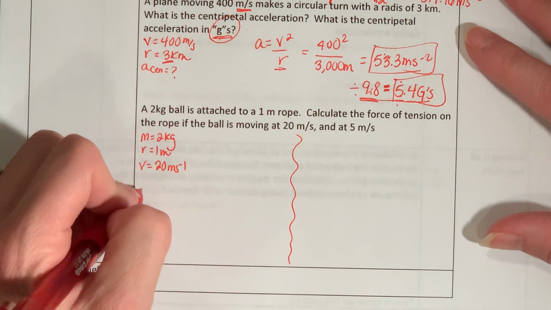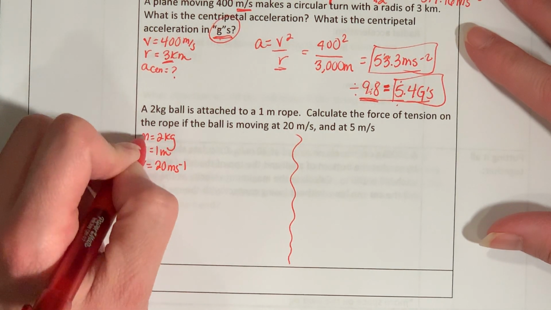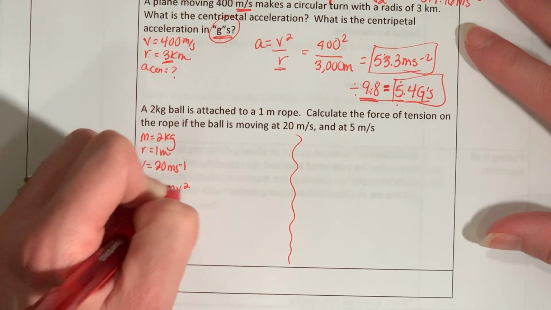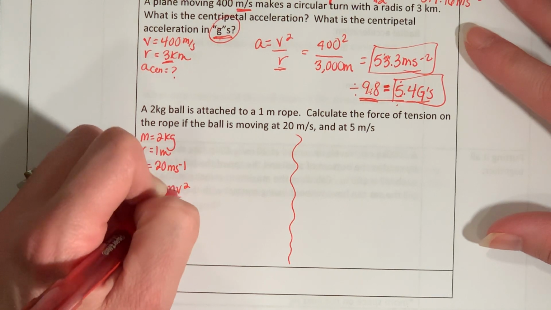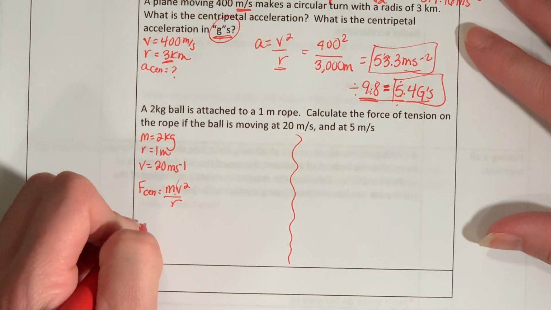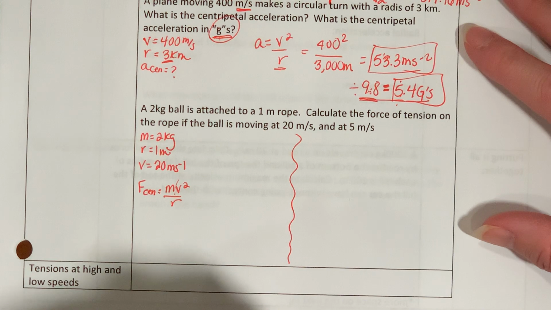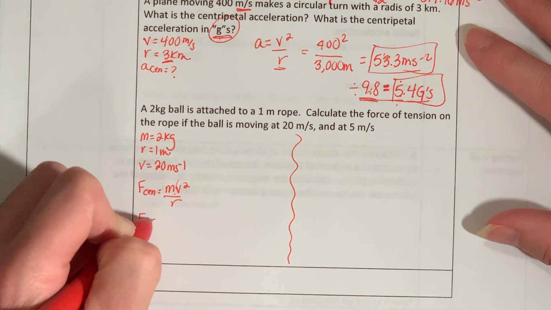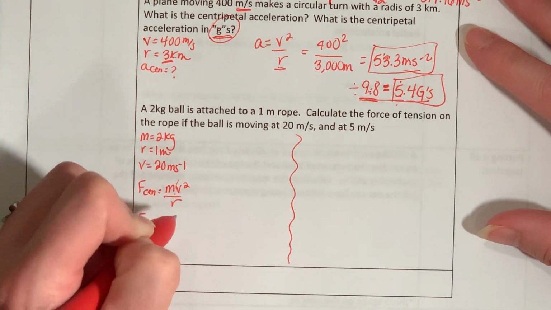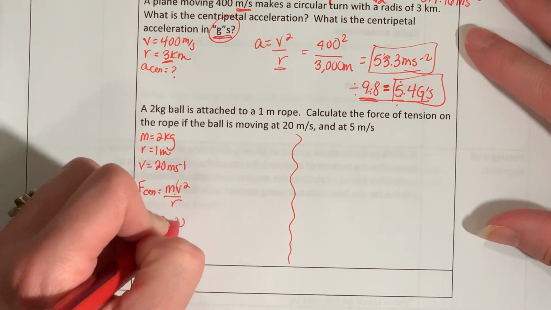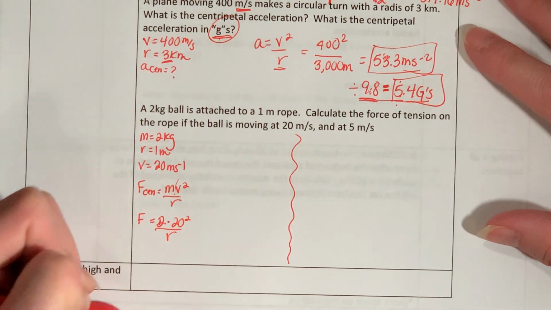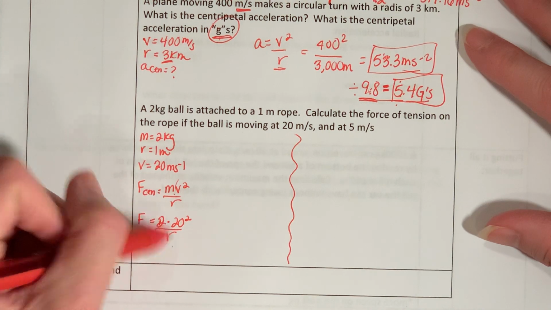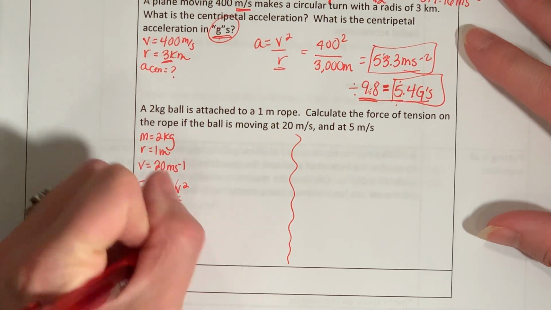So taking a look at centripetal force, that plugs in really nicely. Force centripetal is going to be equal to mv squared over r. Again, mass times acceleration. Once we plug that in, we get mass of 2, velocity of 20 squared divided by r. So we get 2 times 20 squared divided by 1. And we're going to get somewhere around 800 newtons.